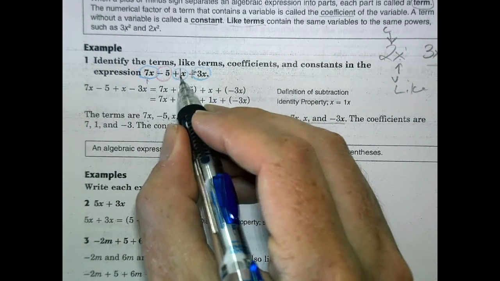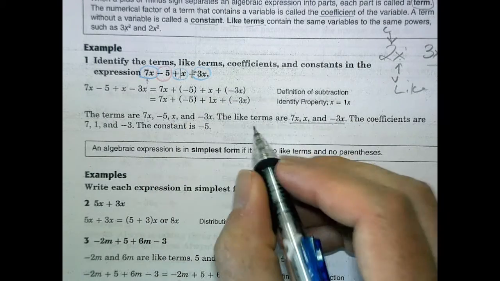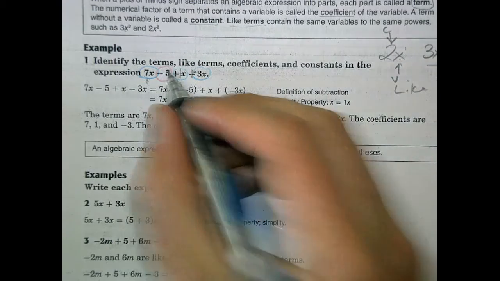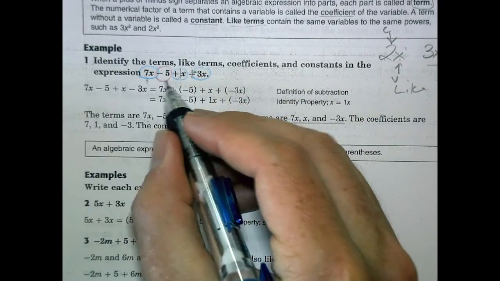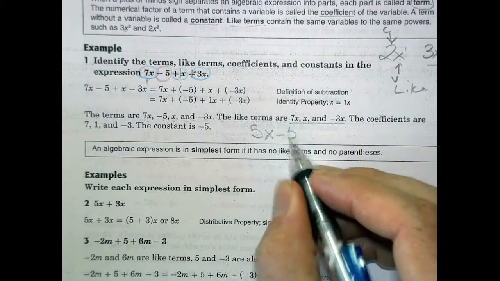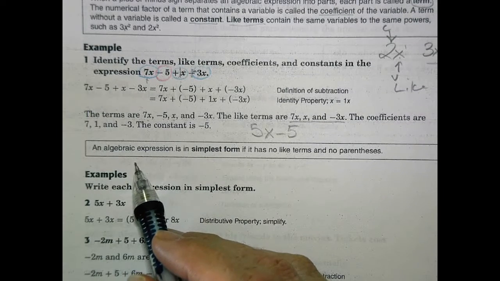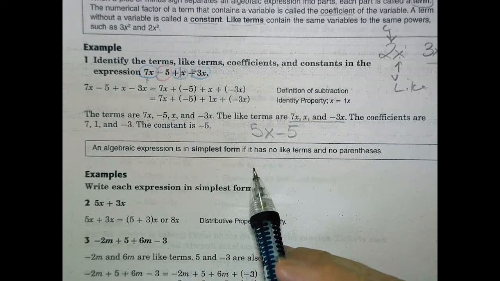7 plus 1 is 8, minus 3 becomes 5, and I keep the variable the same. And then my constant has no variable. I just keep it what it is, which is minus 5. So I could write that like that and keep it in simplest form just like so. That's how you take an algebraic expression and put it into simplest form.